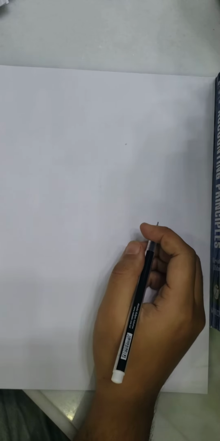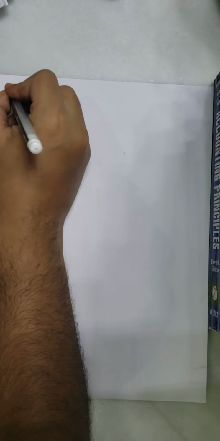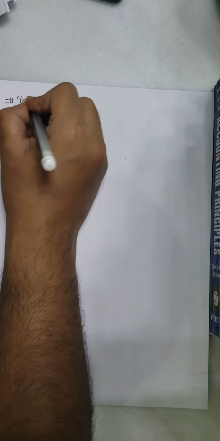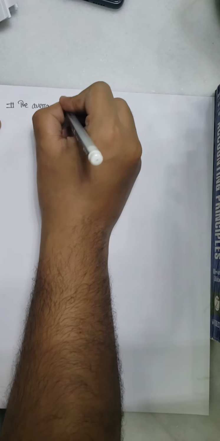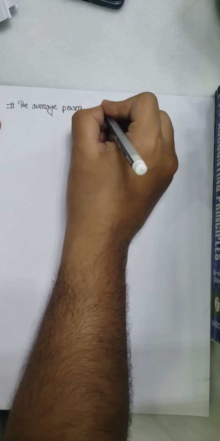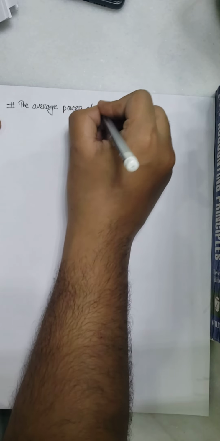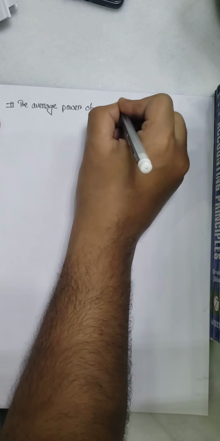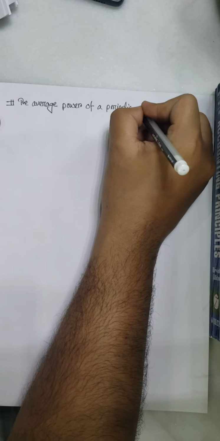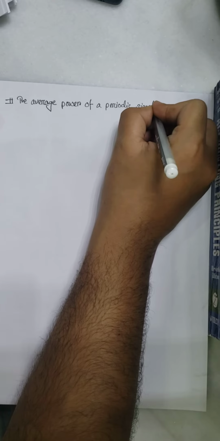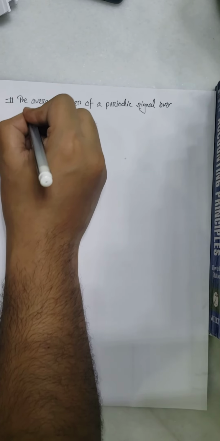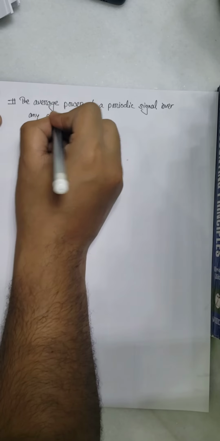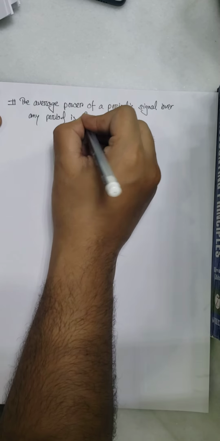Returning back to the power density spectrum, first of all, we must say the average power of a periodic signal over any period is finite.